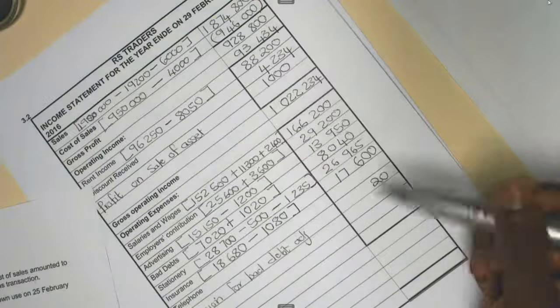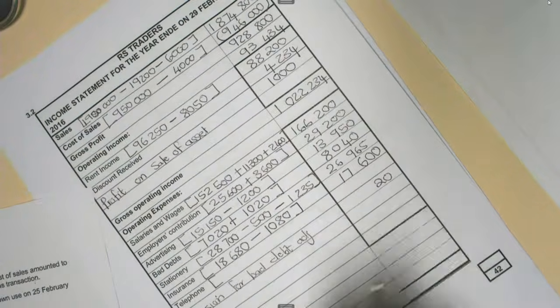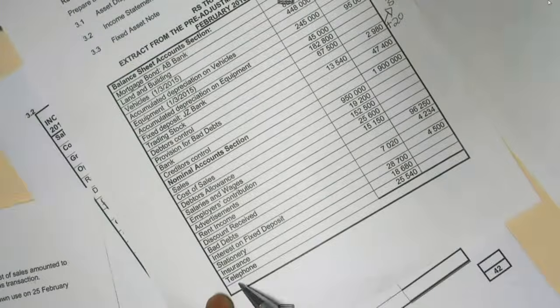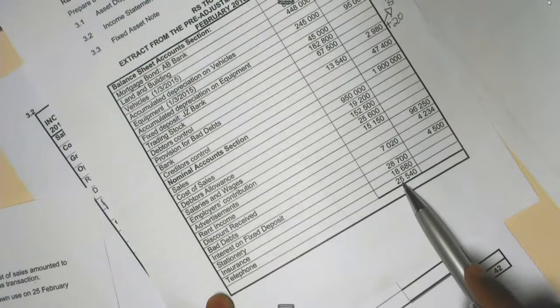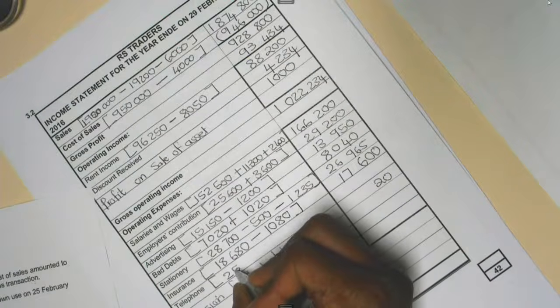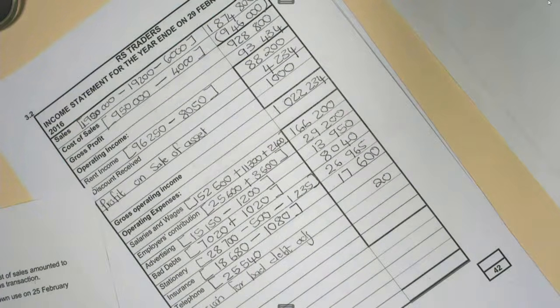Now from there, we move to our telephone. The telephone, as per the pre-adjustment trial balance, is 25,540. We slot it in there, 25,540. Now we need to look at an adjustment that talks about telephone.